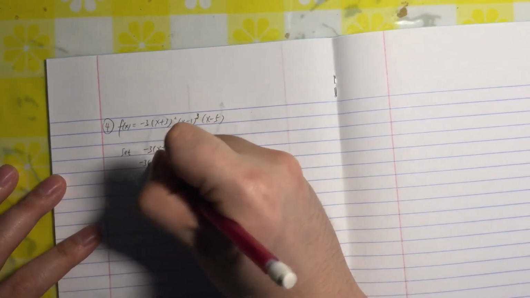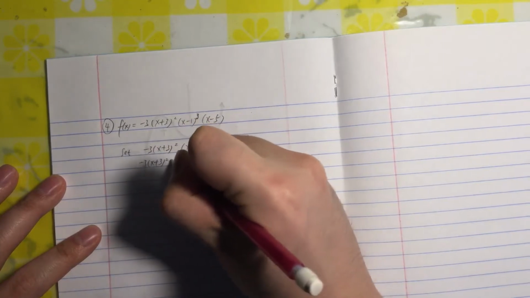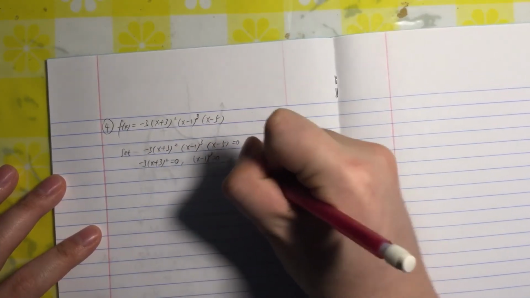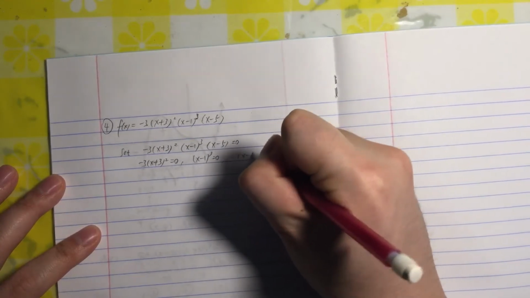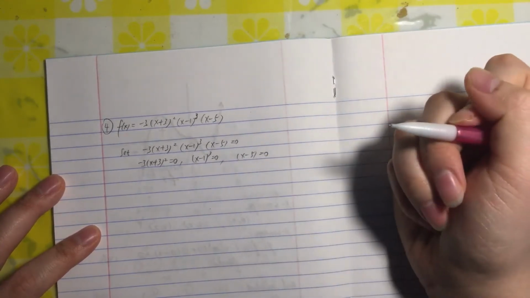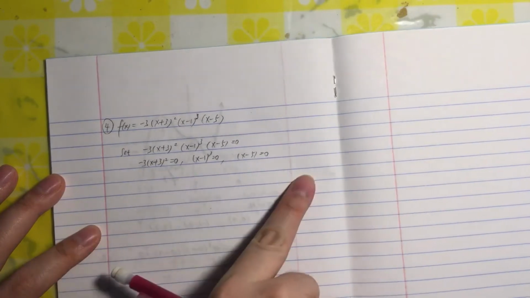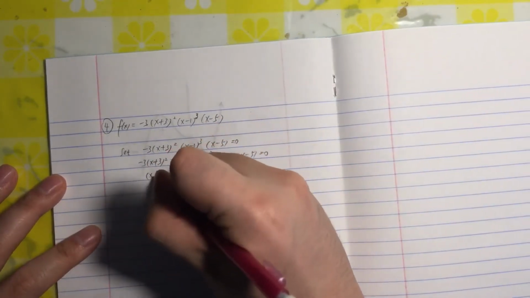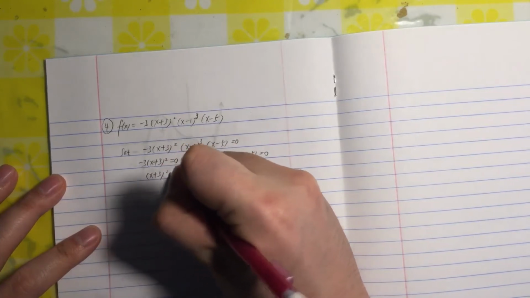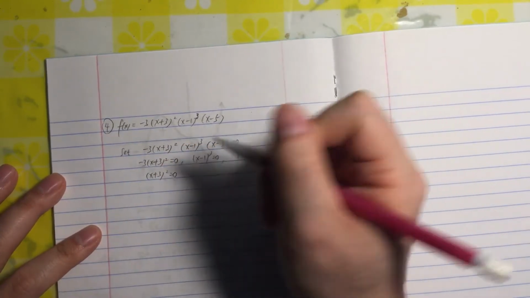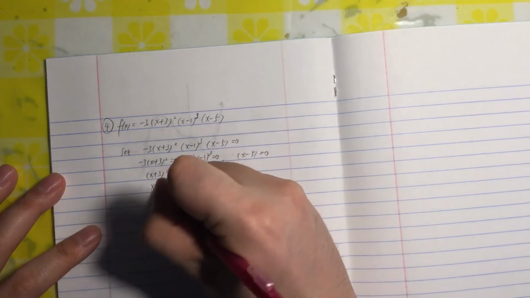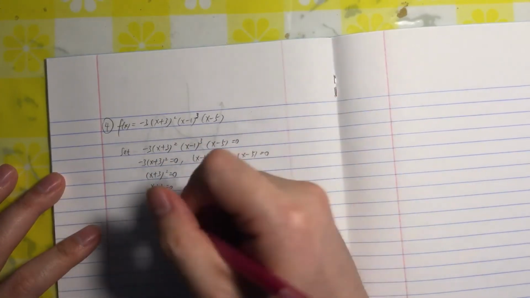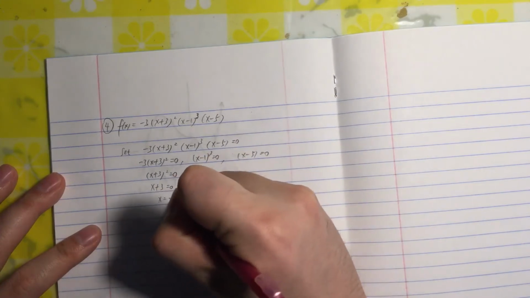We have negative 3 times (x plus 3) squared equal to 0, (x minus 1) cubed equal to 0, and x minus 5 equal to 0. Then solve for x in each equation. In the first equation, I can divide both sides by negative 3. I get (x plus 3) squared equal to 0. Then I can take the square root on both sides. I get x plus 3 equal to 0. Then subtract 3 from both sides. I get x equal to negative 3.